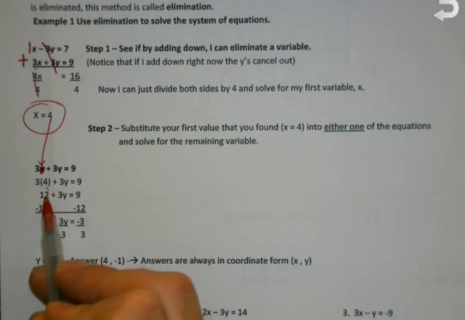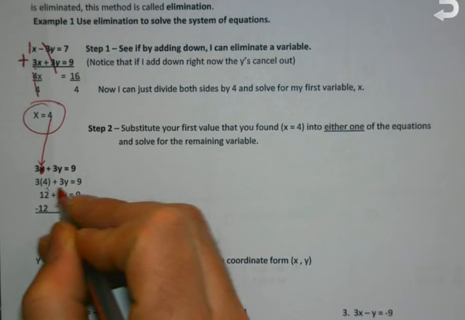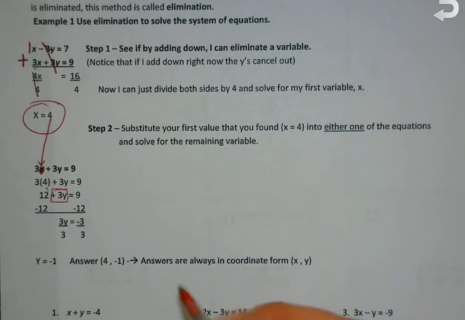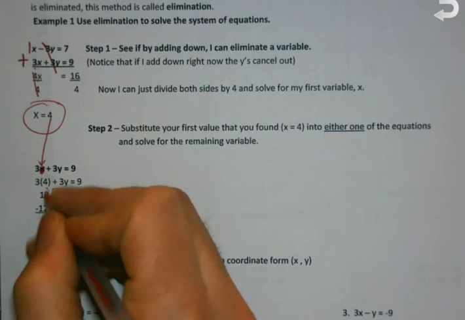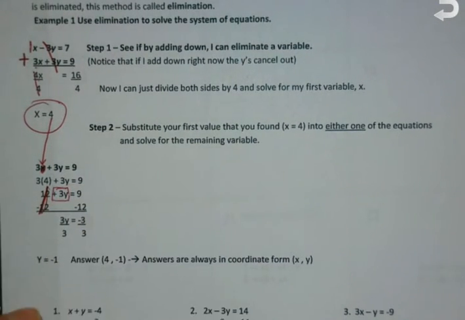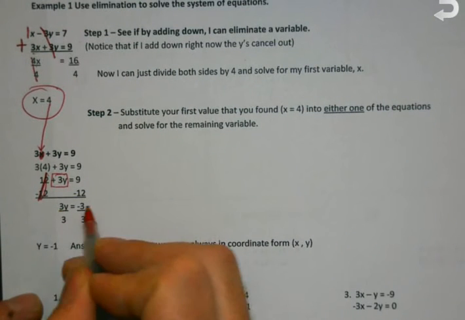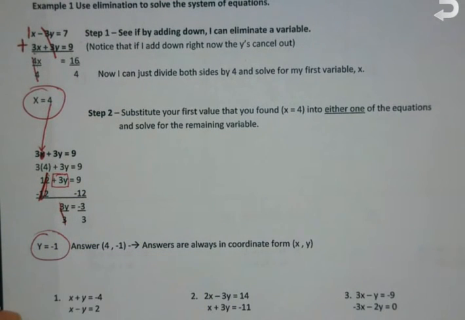3 times 4 is 12. Now I'm just trying to get y by itself, and I'm done. Minus the 12 from each side made that go away. Divide each side by 3. And I got my y. I got my answer. So it is shorter than the substitution was yesterday. Okay, it doesn't have to graph, but there's still a couple of steps to do.